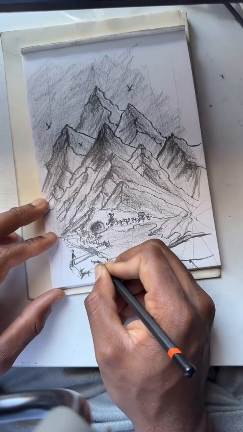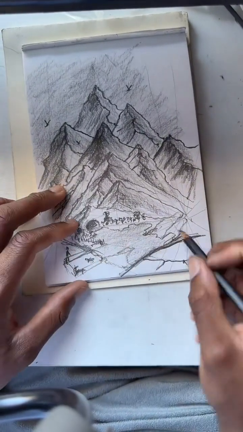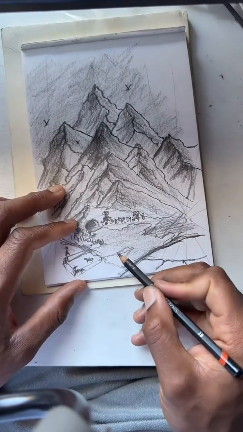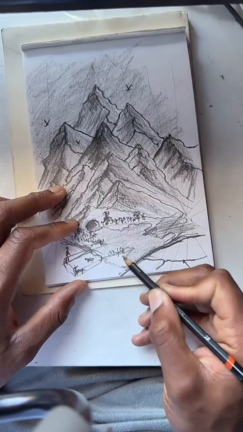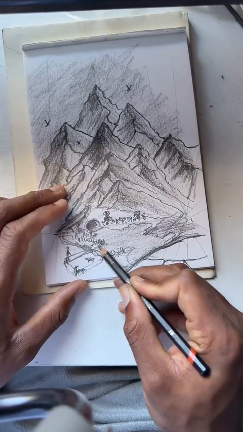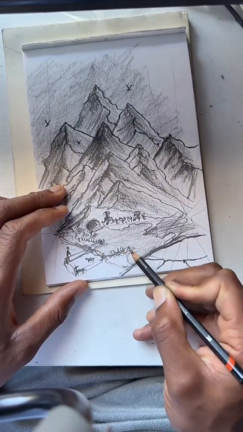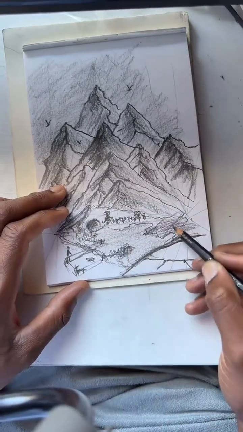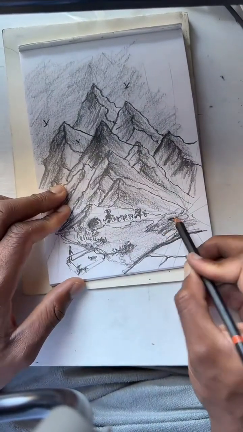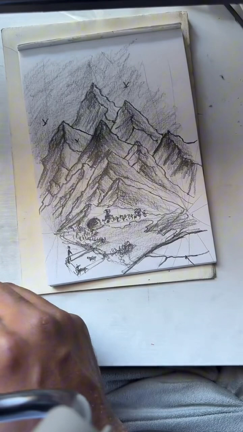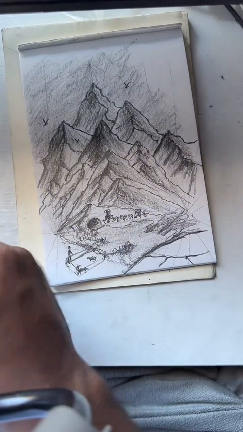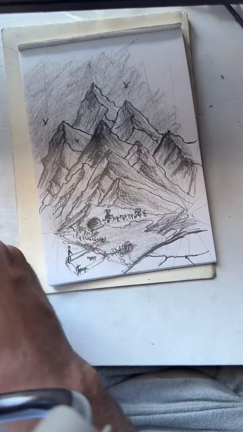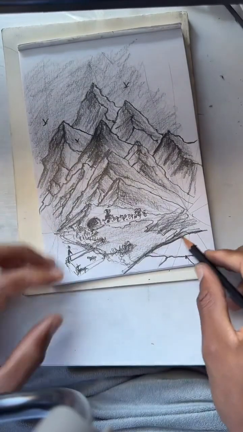But that's all from that perspective drawing, essentially. So it gives you a whole different look. Even I've taught myself something today. That is insane. Sharpen up the pencil.